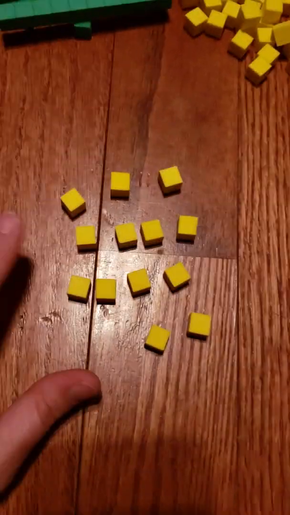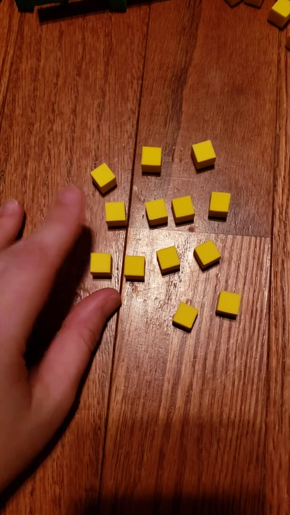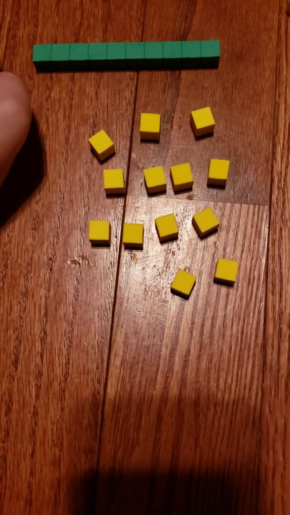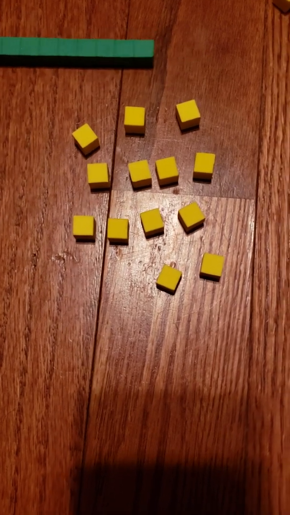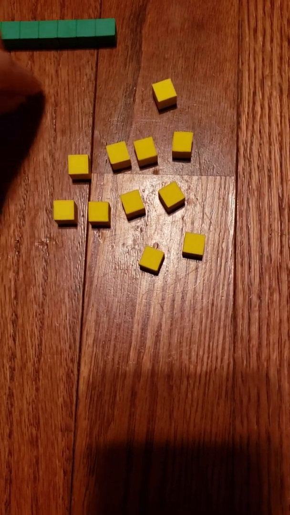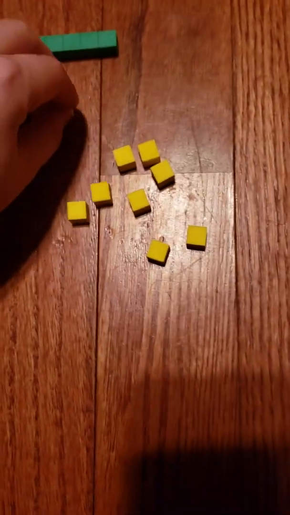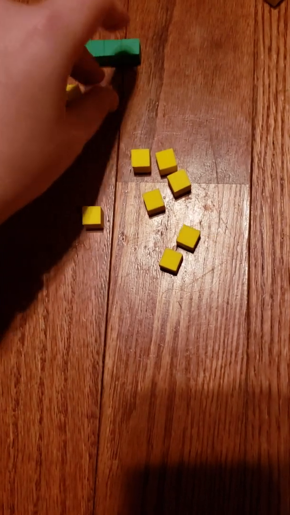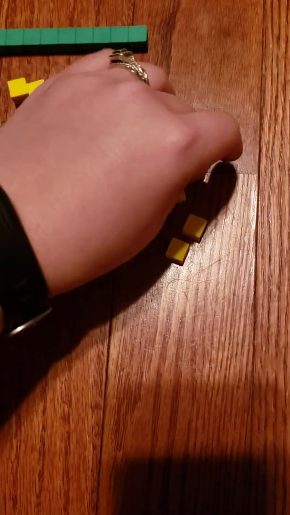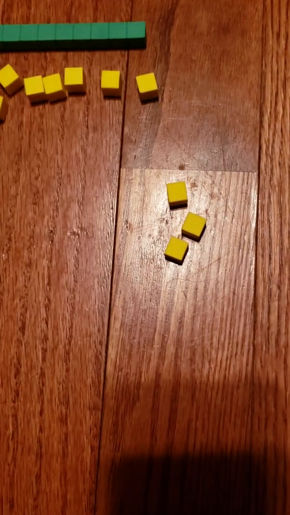Okay. Do you think that we have at least 10 that we can regroup to make one long? Well, let's see. We have 1, 2, 3, 4, 5, 6, 7, 8, 9, and 10.